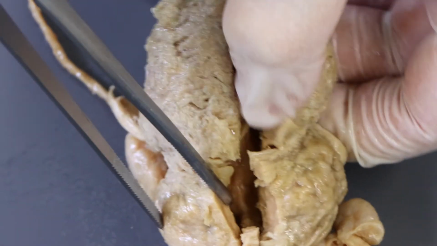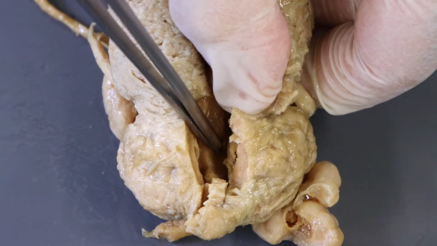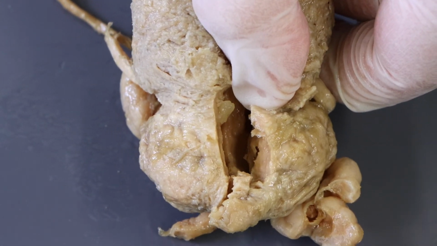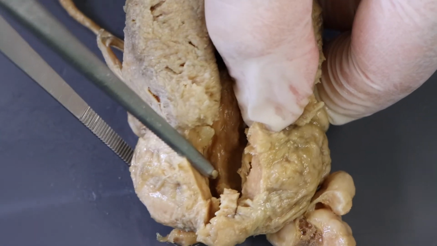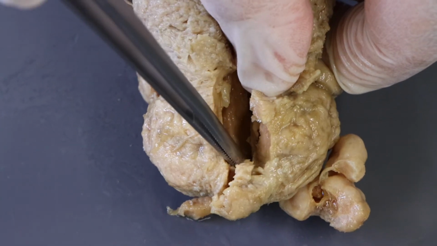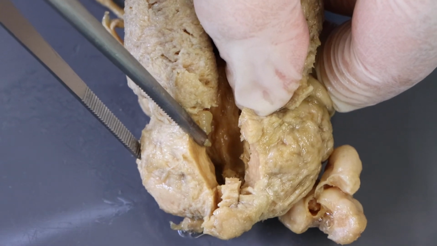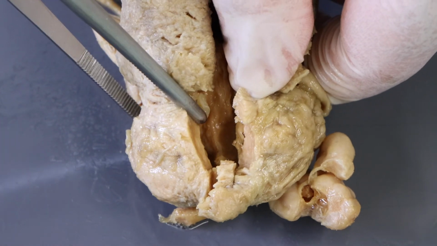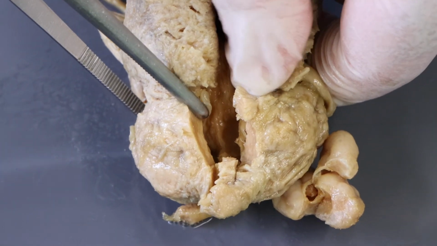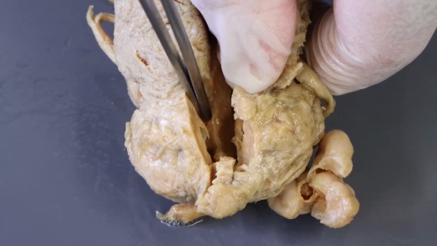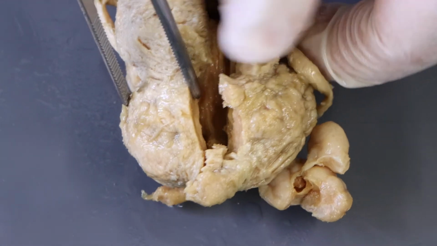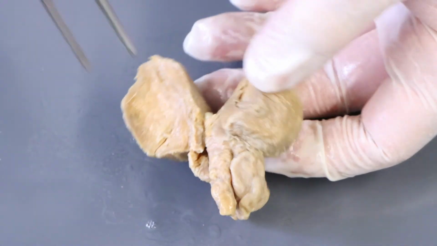Here in the center is the structure called the colliculus seminalis, and above and below it is the urethral crest. The colliculus seminalis is the place for the opening of the ejaculatory duct, and lateral to that is the prostatic sinus, which is the place for the opening of the prostatic glands.